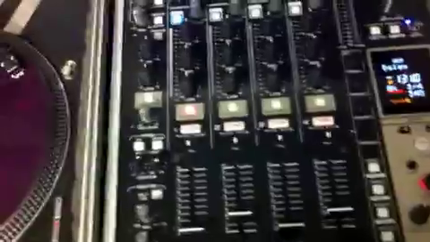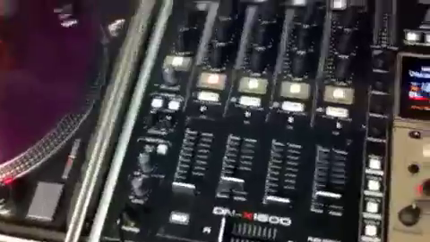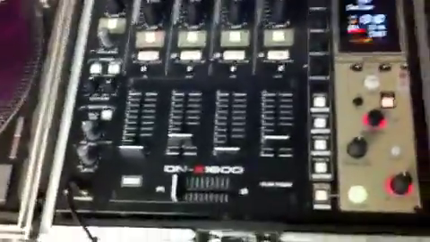Now this is the default style of MIDI capabilities once you update it to the newest firmware. But you can change it through that. I'll show you in a little bit. But this is the way it works.